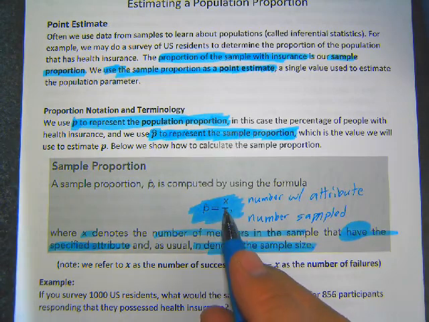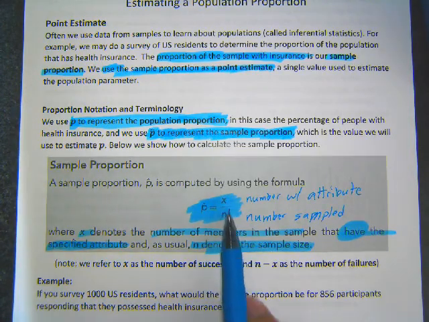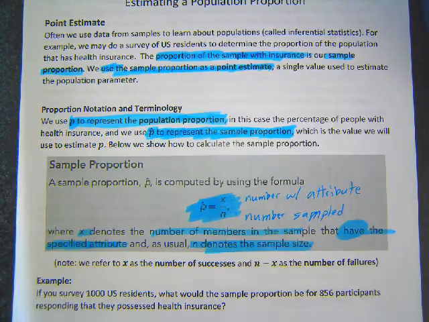So X will always be smaller than or equal to N. You know, the most it could be is N, because that'd be like if everybody had it. So I did a study and everybody had health insurance, I'd have 100%. Probably not going to happen, but if it did, that'd be the only time X could equal N. Typically, X will be smaller, and you divide, you get some kind of decimal, which will turn into percent.